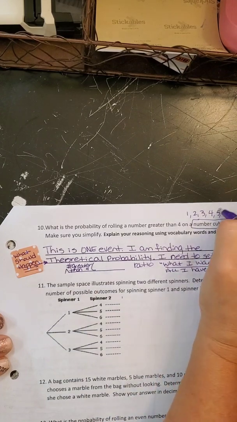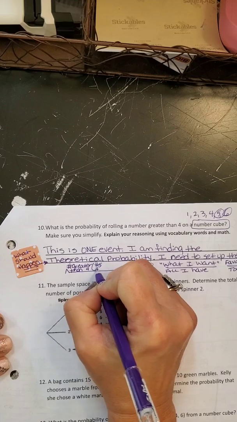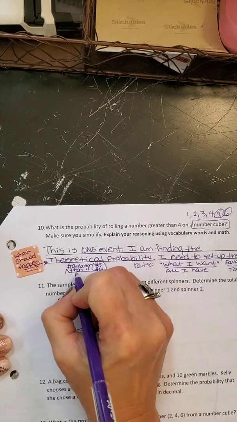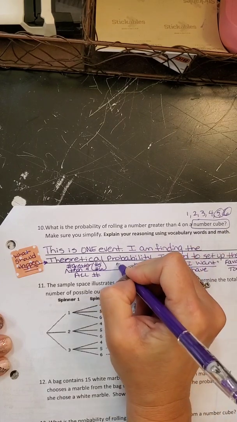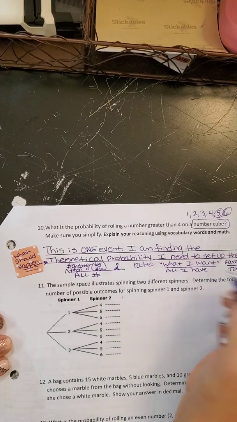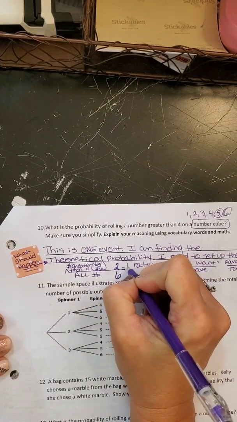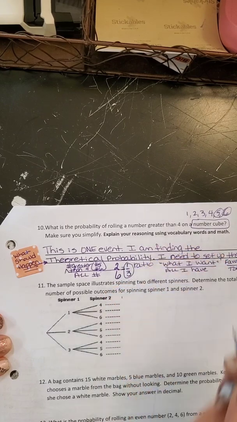What are those numbers? 5 and 6. So I want the number 5 and the number 6 out of all numbers. There are 2 numbers greater than 4 out of 6 numbers. That will simplify to 1/3. So the probability here is 1/3.